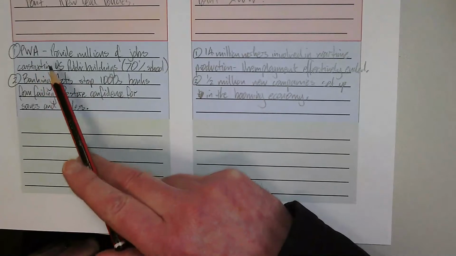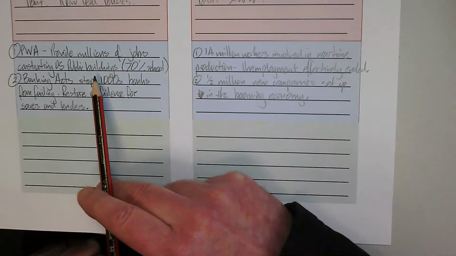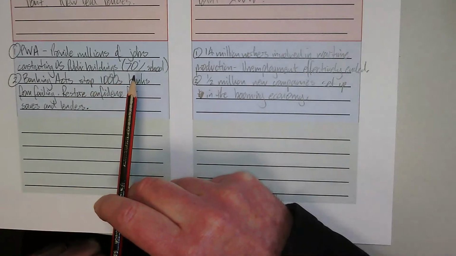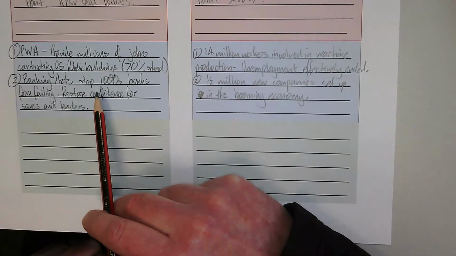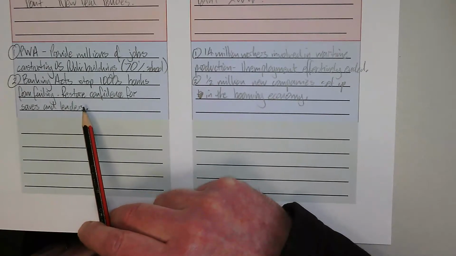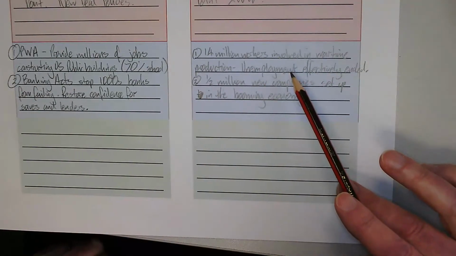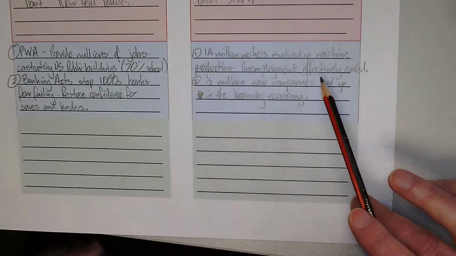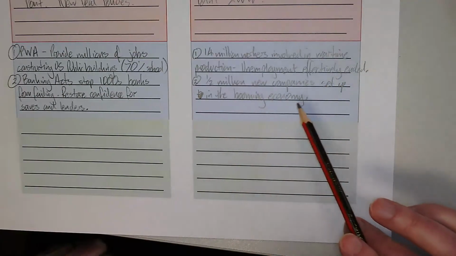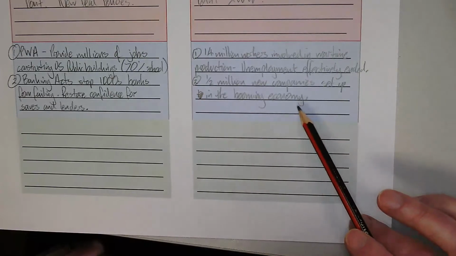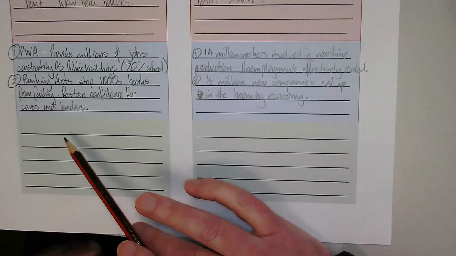So the Public Works Administration and millions of jobs, particularly building public buildings, so 70% of all schools. And then the Banking Act stopped thousands of banks going under and also restored confidence. For the Second World War, we've got 14 million workers involved in wartime production, so effectively unemployment is ended. 500,000 new companies set up, so that shows it's a booming economy. So now we've done point, we've done evidence. The next thing is explanation.